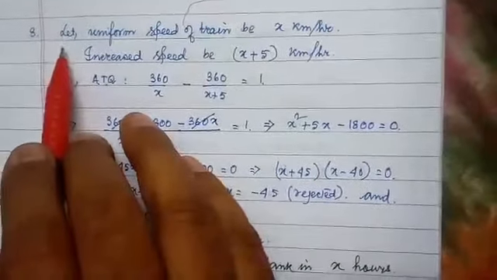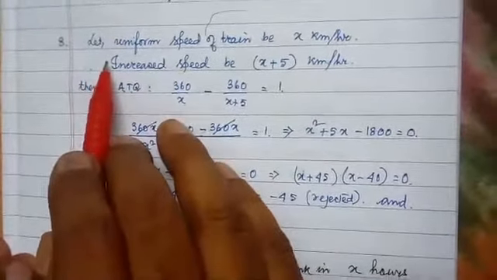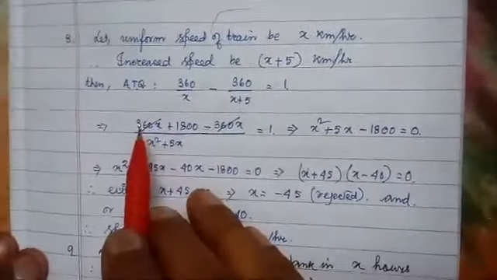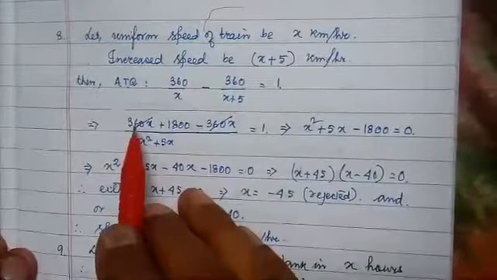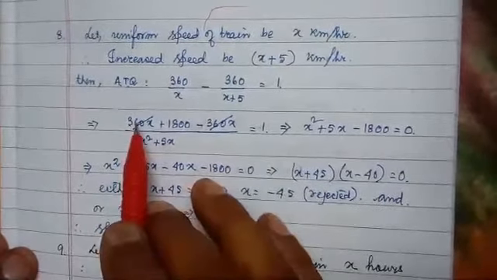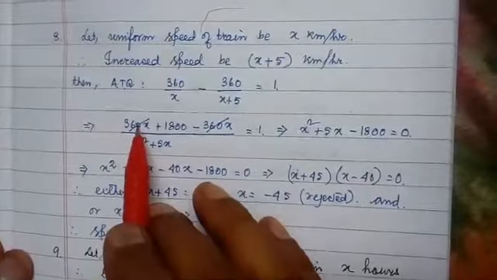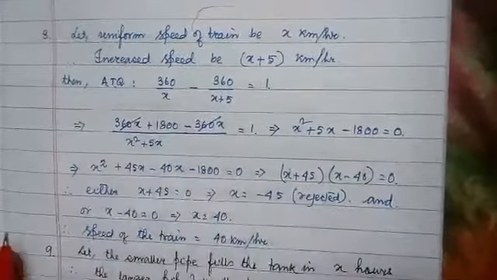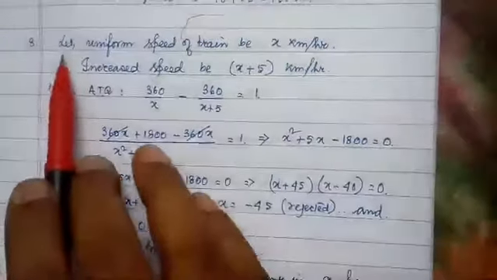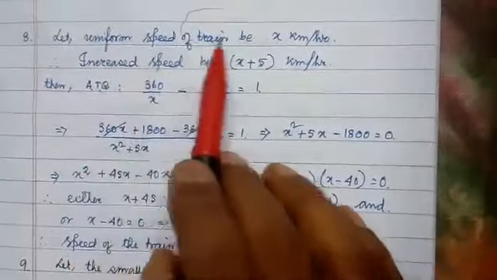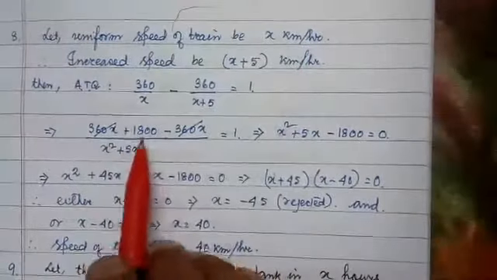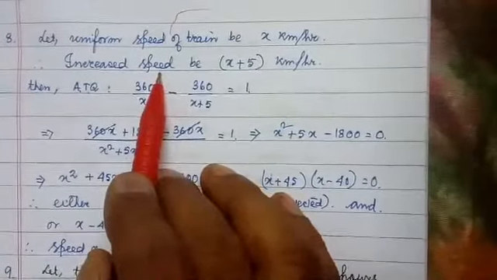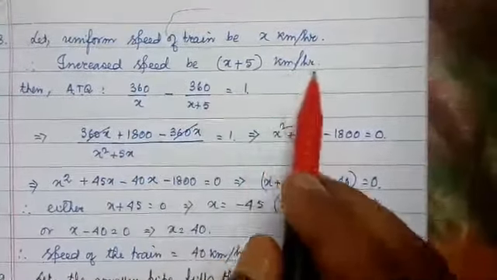Sum number 8. A train travels 360 km at a uniform speed. If the speed had been 5 km per hour more, it would have taken 1 hour less for the same journey. Find the speed of the train. Let the uniform speed of the train be x km per hour. Therefore the increased speed, 5 km per hour more, is x plus 5 km per hour.